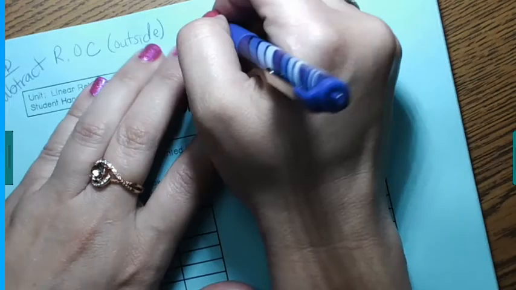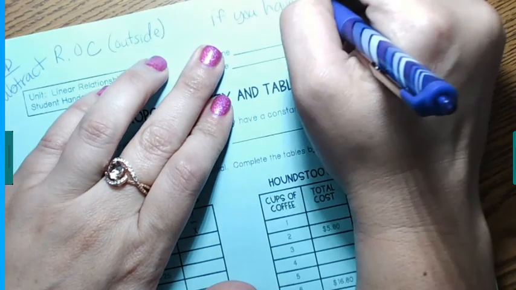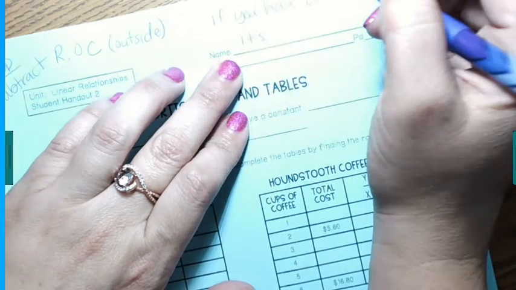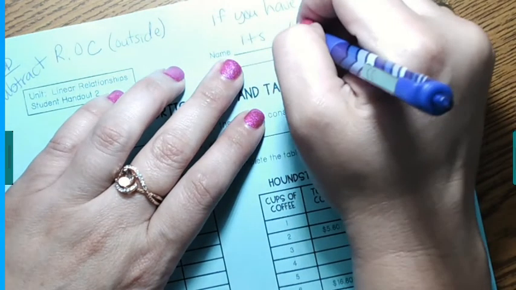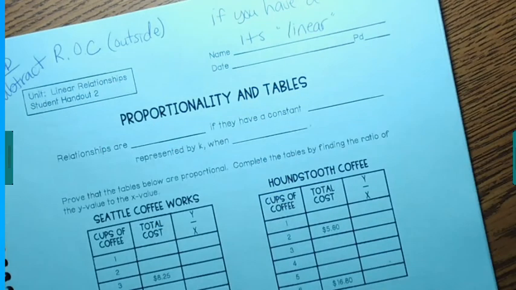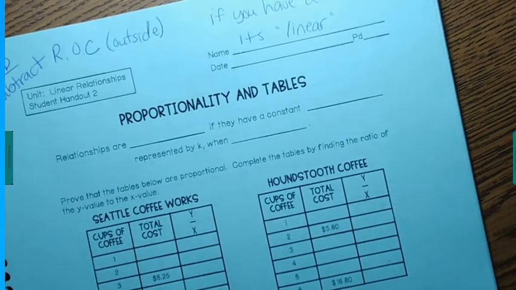This is going to be very, very important. If you have a rock, that means it's linear. Linear, what do y'all think that means? What word do you see? Line. If it has a rock, it's linear, which means it makes a straight line. All right.